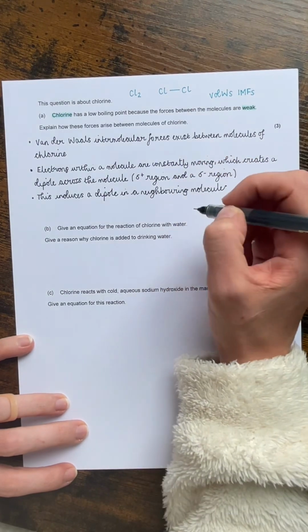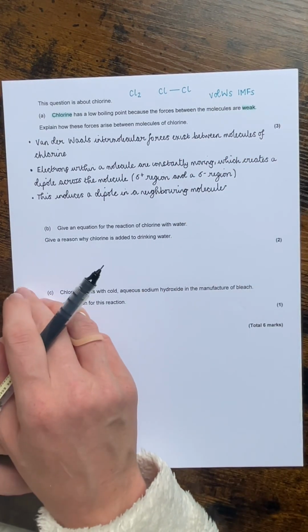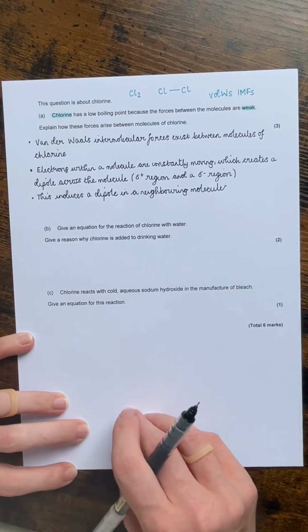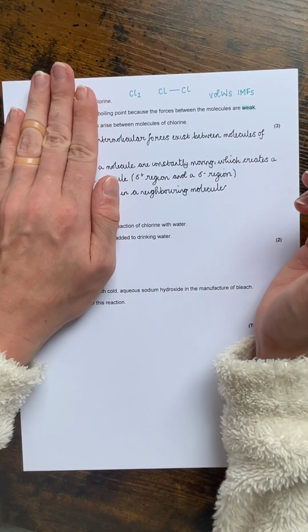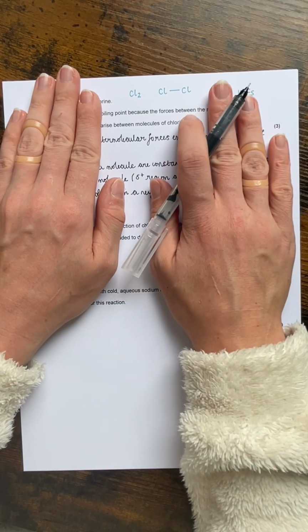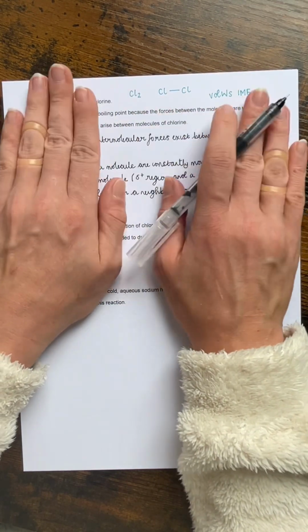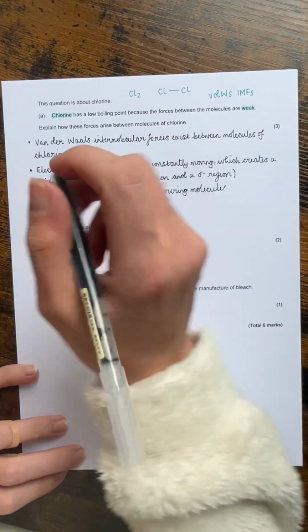But then it's really important for us to state what the attraction is between, and it will be between the delta negative region of one molecule and the delta positive region of another. Okay, so that's going to be my final bullet point.